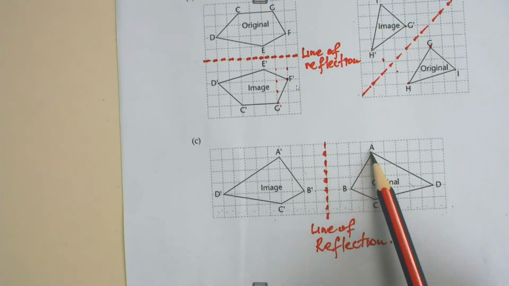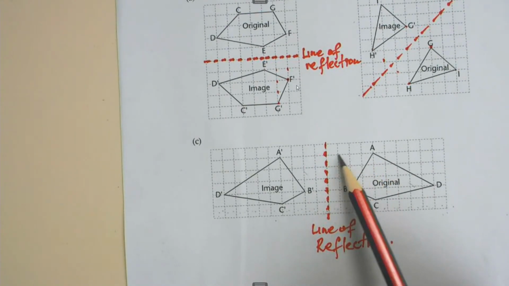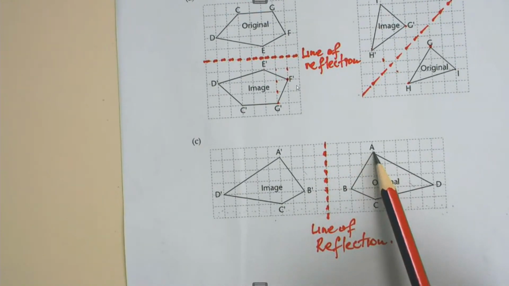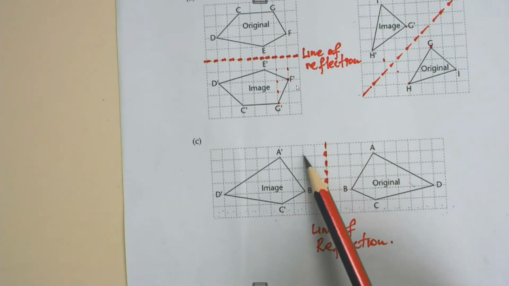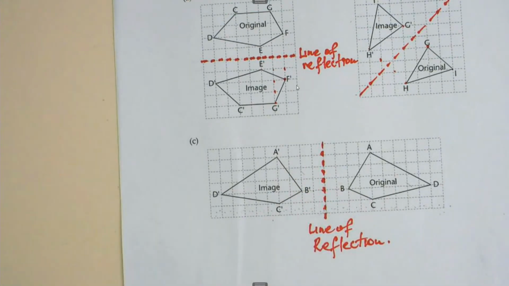Again, this is the line of reflection. How many units away from point A? 1, 2, 3, 4 units. All right. This is the line of reflection. It must be 4 units to A prime. 1, 2, 3, 4 units. So yes, that is the correct way of finding our line of reflection.